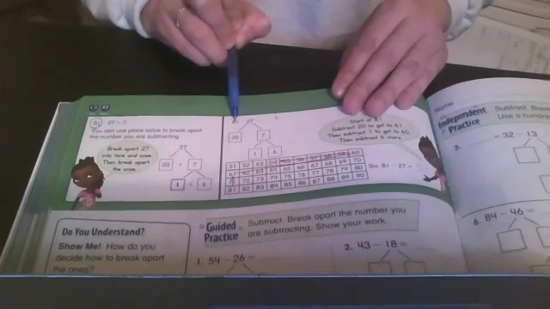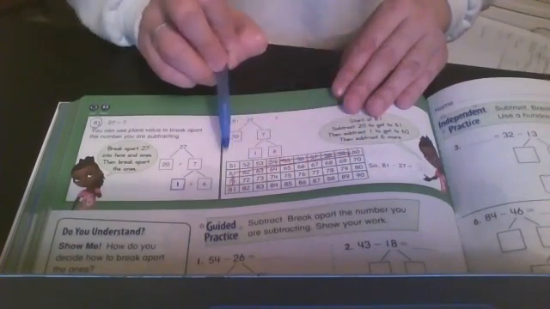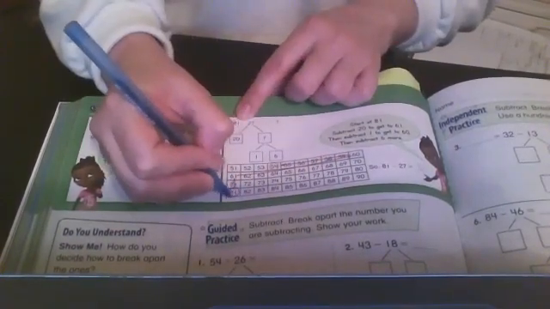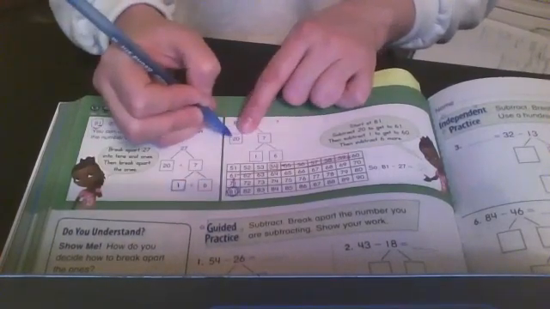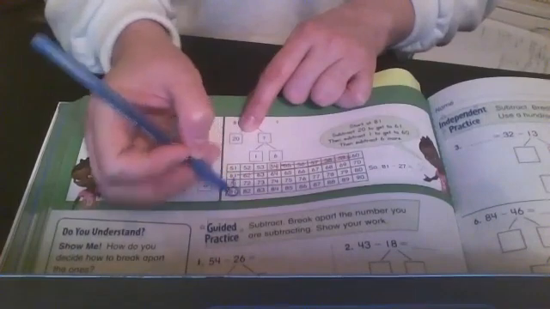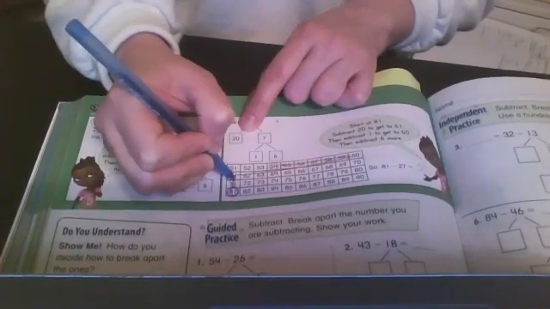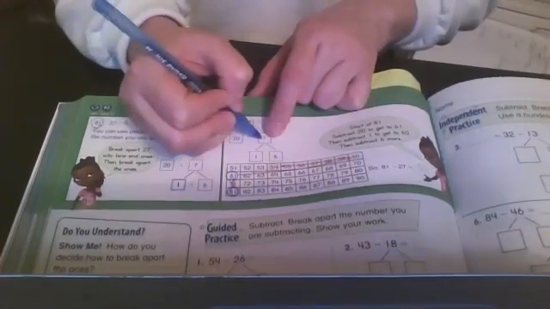So you could see they started at 81, and they used the number grid as opposed to the equation. So they started at 81. Here we go. You can circle 81 in your book. Okay. The first thing they did was subtract 2 tens. So that's going to mean that we're going up, right? 71, 61.